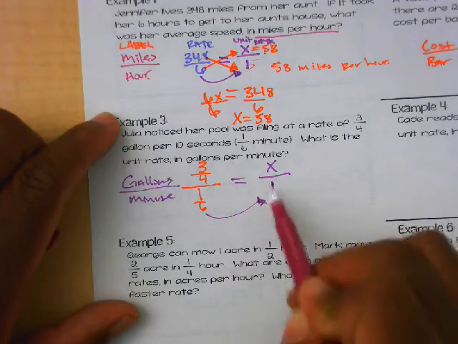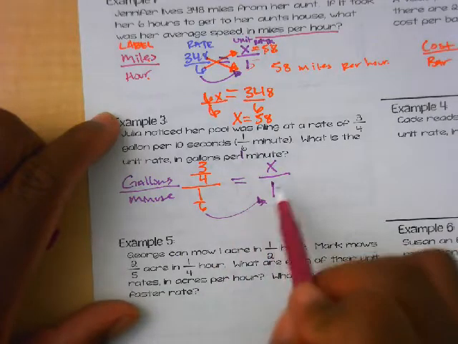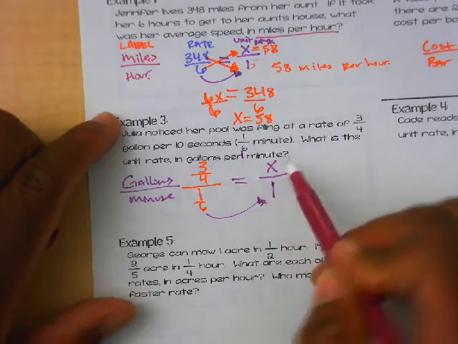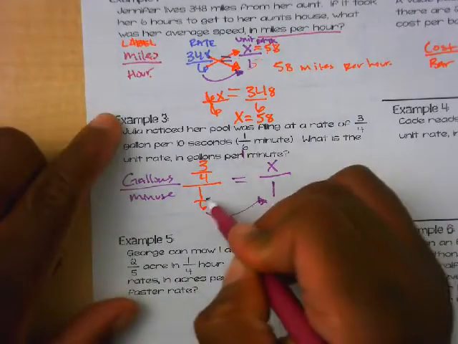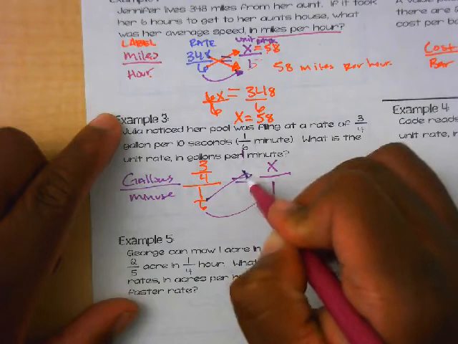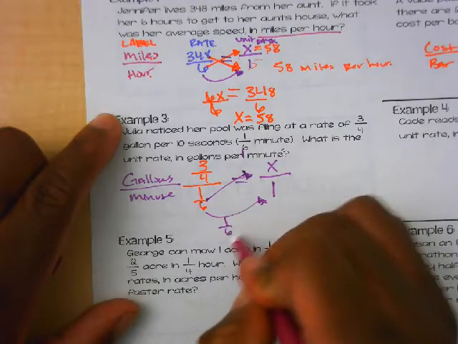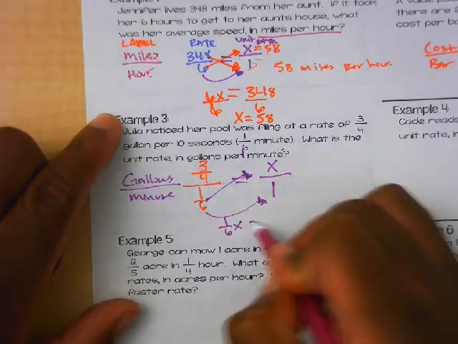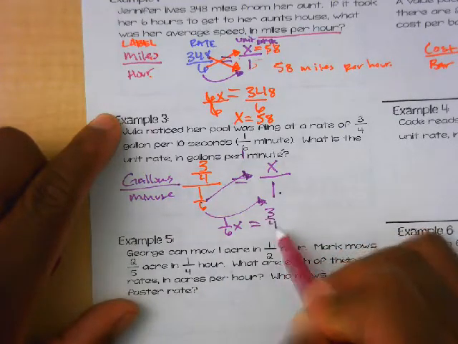How much for 1 minute? It says gallons per 1 minute. So I'll put a 1 there, and then I put the x here because I don't know that answer yet. So same deal. 1/6 times x is 1/6 x. And we make it equal to 3/4 times 1, which is 3/4.